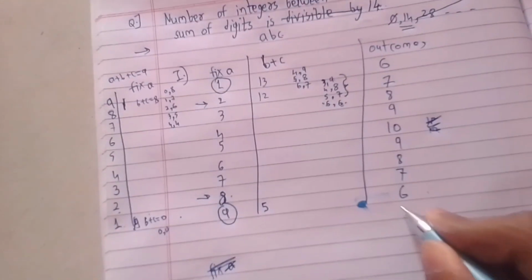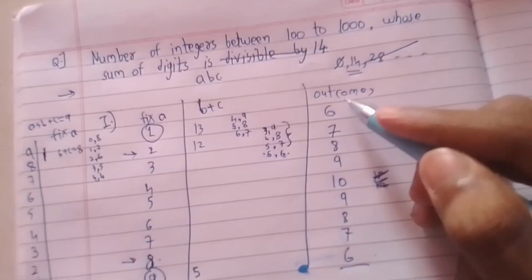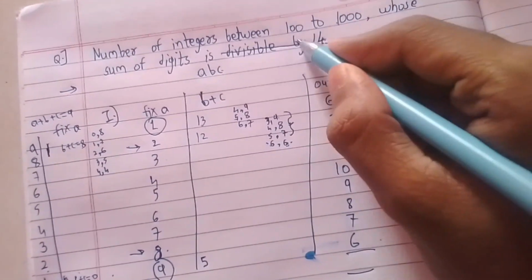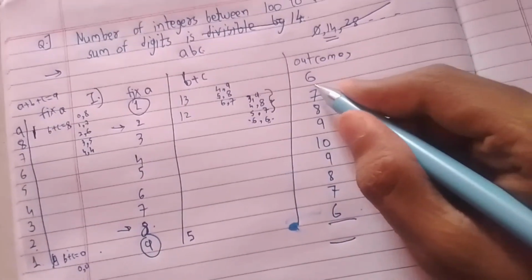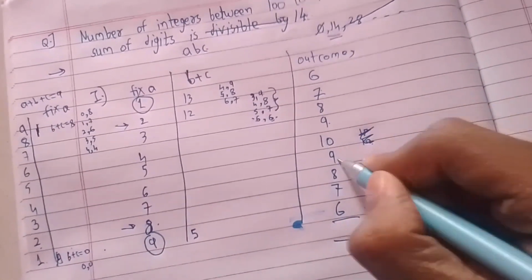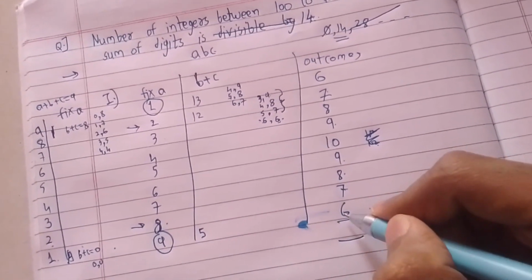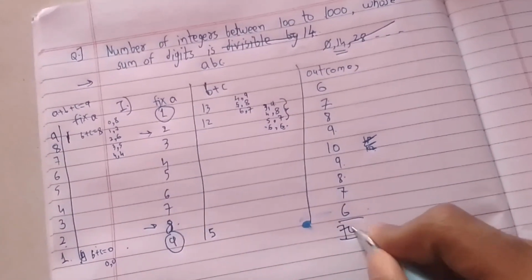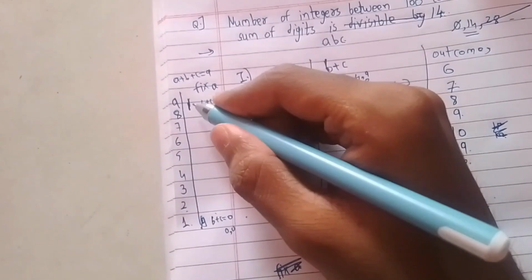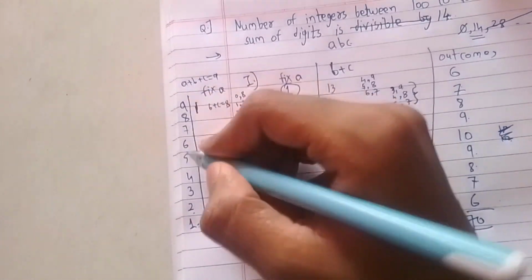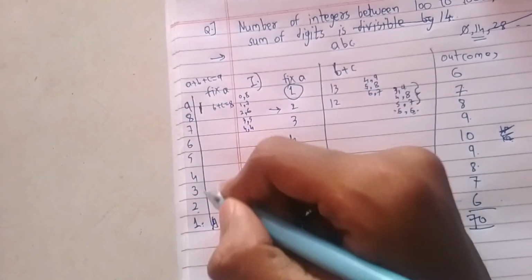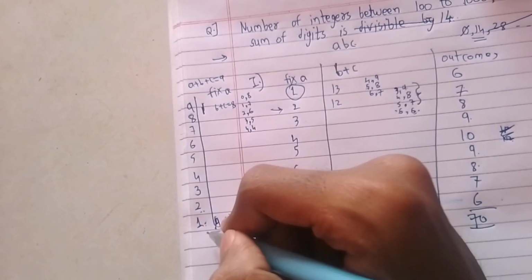And for this, the total sum of outcomes when it is divisible by 14 is 13, 21, 30, 40, 49, 57, and 13 will give me 70. So total 70 outcomes are readily observed. Now also for this case you can directly apply the formula n into n plus 1 by 2, that is 9 into 10 by 2.